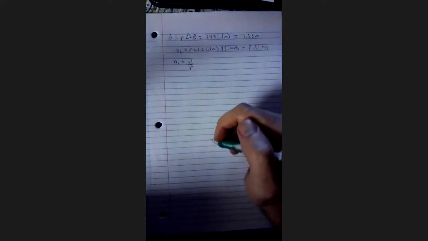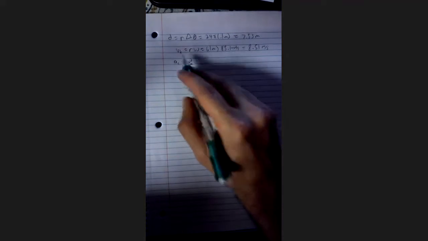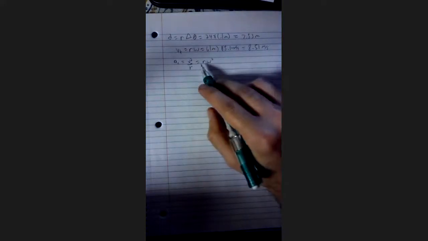Next, we want to know the centripetal acceleration. Well, the centripetal acceleration is our tangential velocity squared over r. But since our tangential velocity is r omega, this is equivalent to our distance from our axis of rotation times the angular velocity squared. So this is our 0.1 meter times our 85.1 squared.